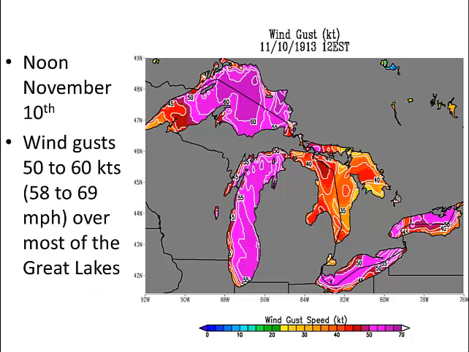As we go further in time, as the storm was just slowly starting to weaken, the wind gusts start to subside just ever so much, as winds were gusting between 50 and 60 knots over most of the Great Lakes. And this trend of a slow decrease in winds continues on as that storm continues to pull off to the northeast towards Quebec.